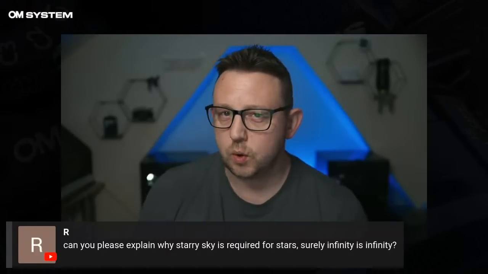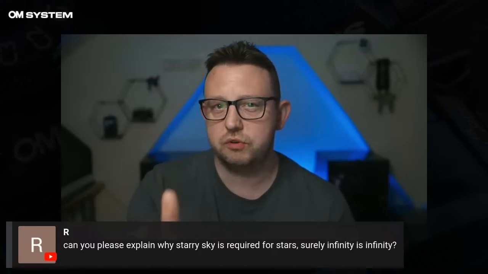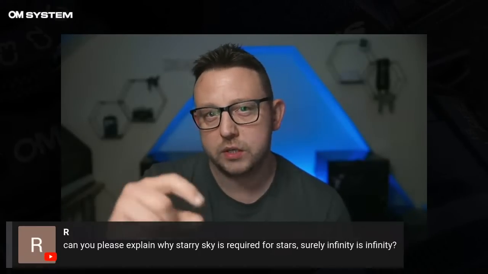Here we go. The question asks, can you please explain why Starry Sky is required for stars? Surely infinity is infinity. Yep. You can use the infinity point on any lens and find that mostly it's not actually quite there. So you'll have to do a little bit of fiddling around with it. Ultimately, Starry Sky is a quick AF way to focus on the stars, and it's accurate. So it's going to get those stars super sharp. Not everybody has 20/20 vision, and not everybody is good at finding those super pinprick points on manual focus. That's what Starry Sky is there for. Hope that helps.